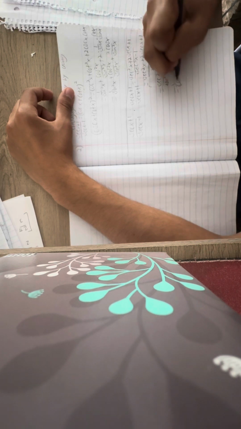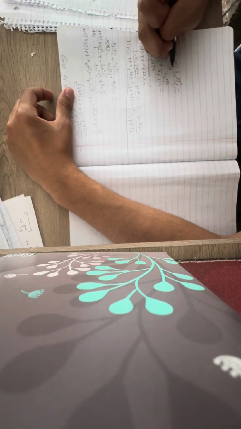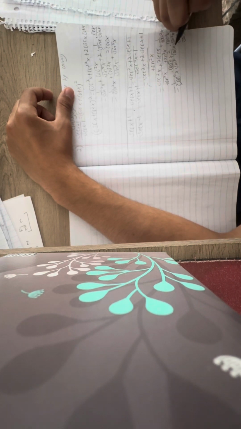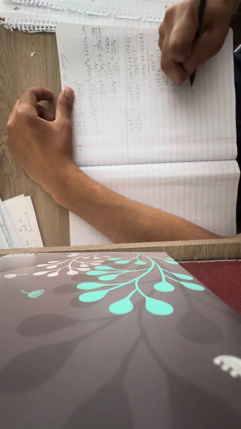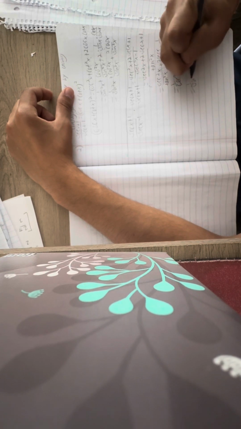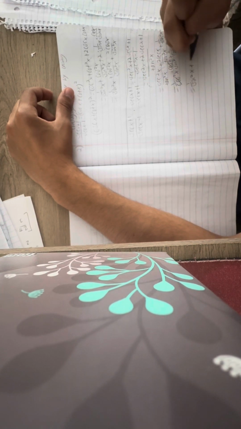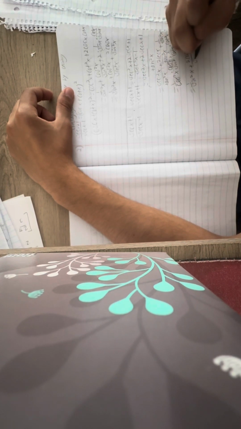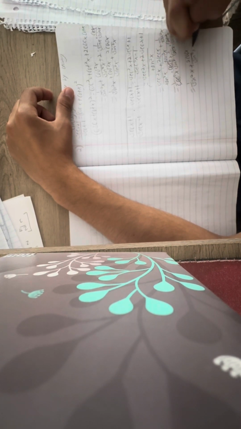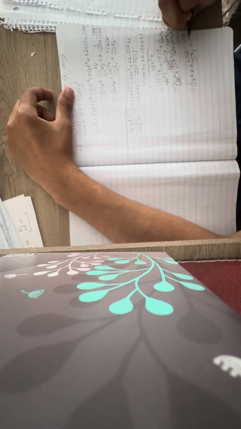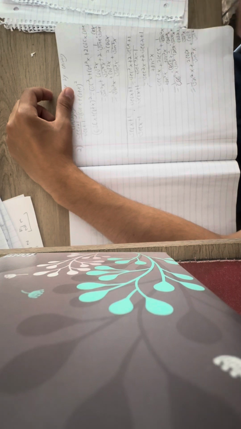We will then cancel out cosine squared, and cosine x, and cosine squared x. This will then equal 1 over sine squared x plus 2 cosine x divided by sine squared x plus cosine squared divided by sine squared.